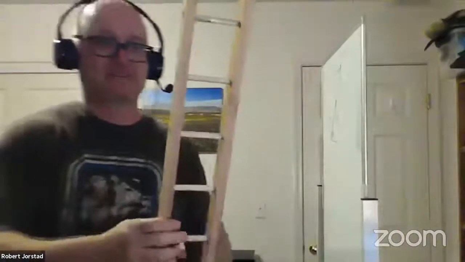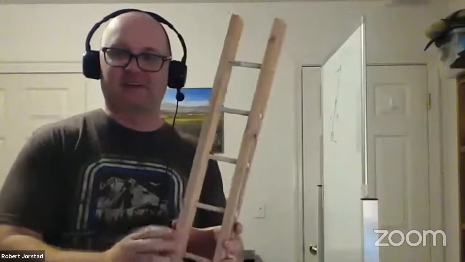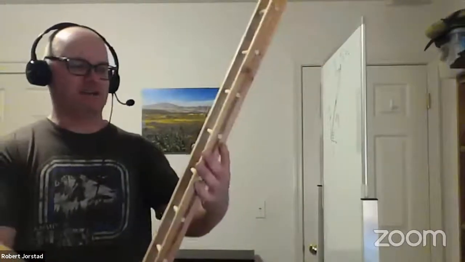I was so proud of this. I needed a ladder for class and I was running out of time. I'm like, oh, I just drilled a bunch of holes and stuck some dowels. It's like, oh yeah, I just think this is so fun. Anyways, I was so excited that this worked 15 minutes before class. So what I'm going to do is I'll show you.